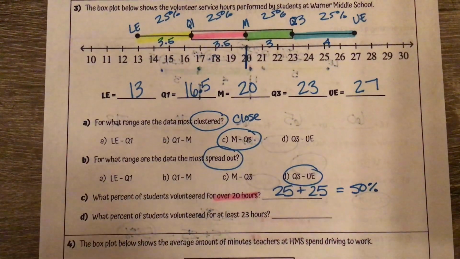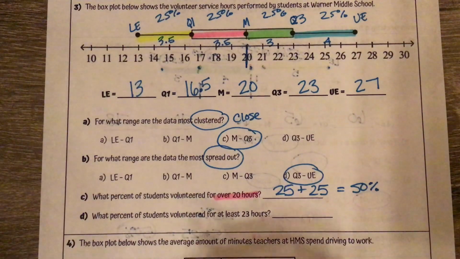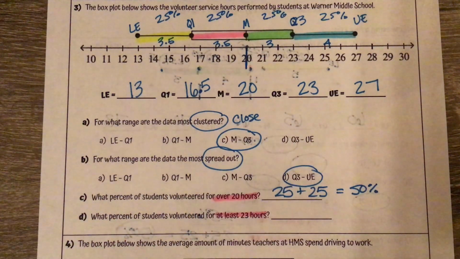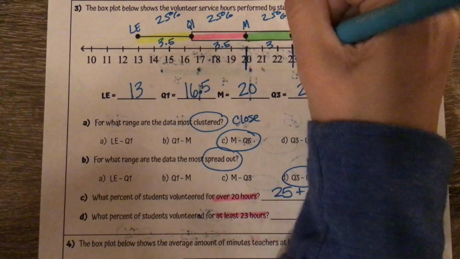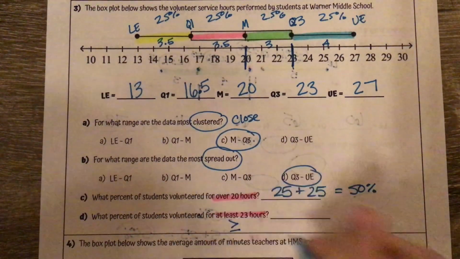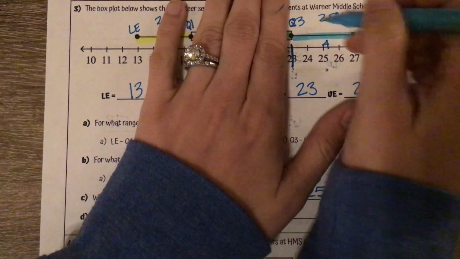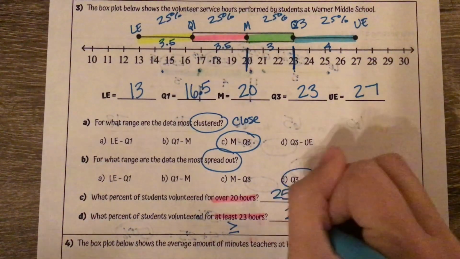What percent of students volunteered for at least 23 hours? At least 23 hours. So I'm going to find 23. At least means greater than or equal to. So anything above 23, there's only 1 section, so just 25%.